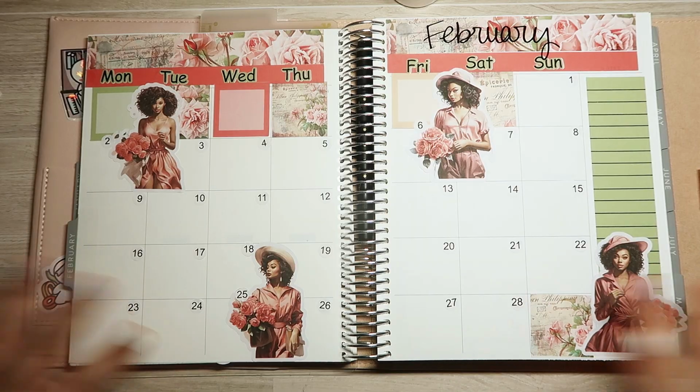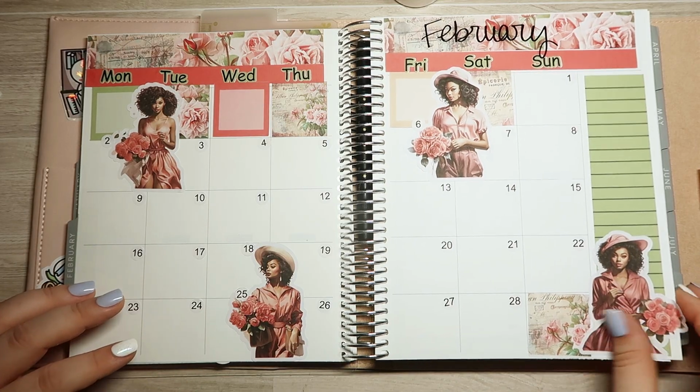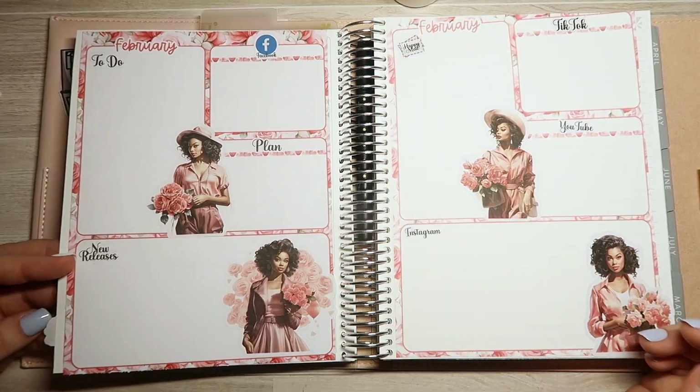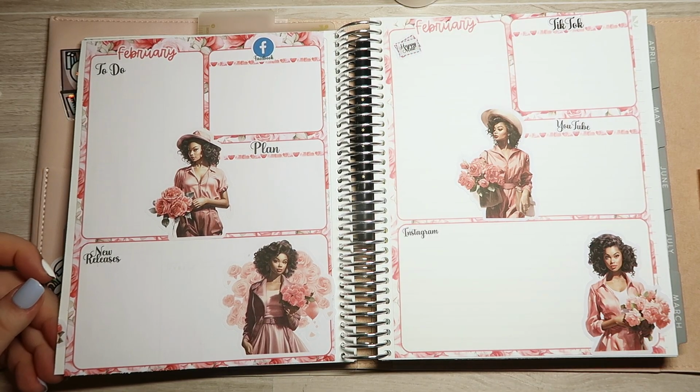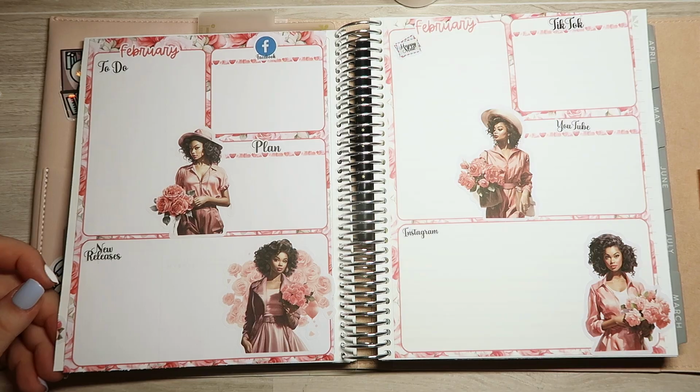I hope you guys liked seeing how I use SerilynArt stickers in my spread and seeing how I have set up my monthly pages for each month.